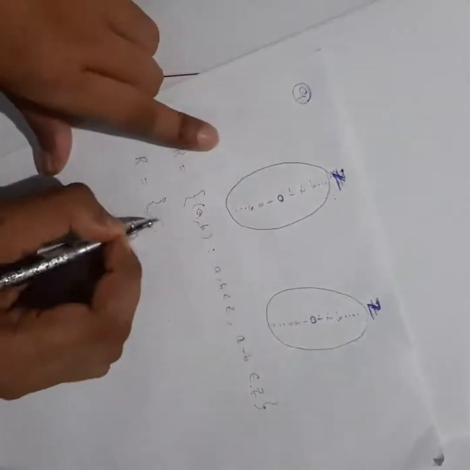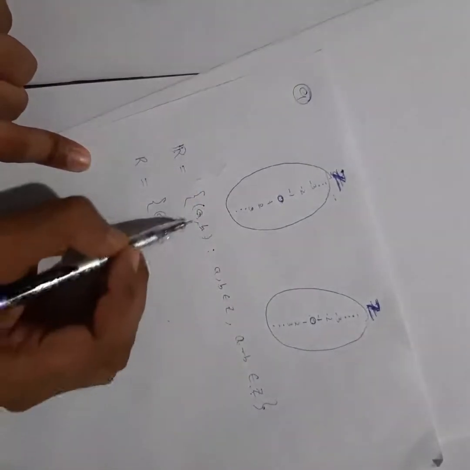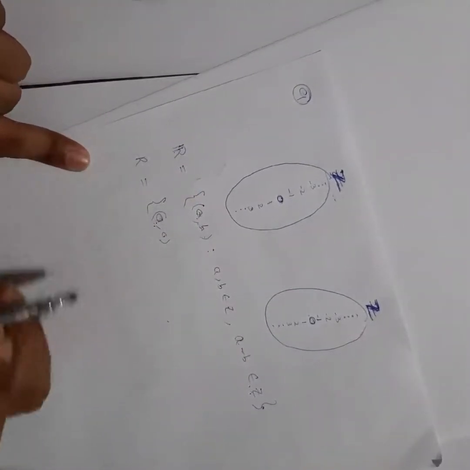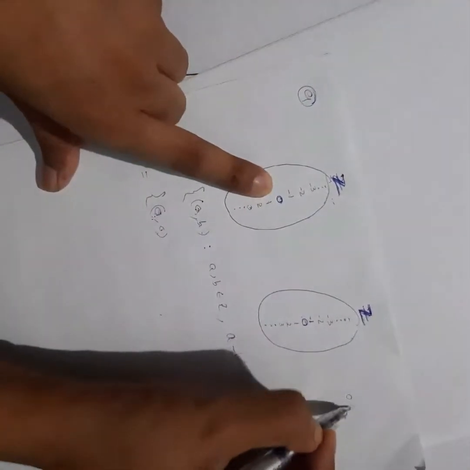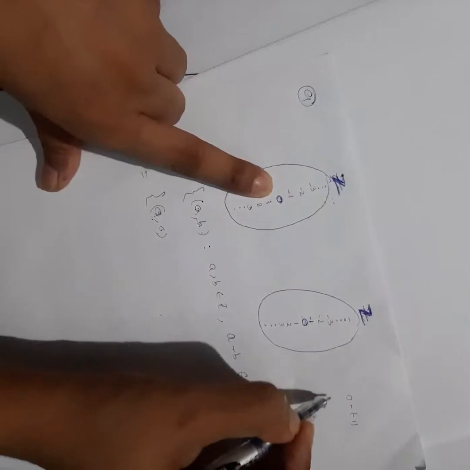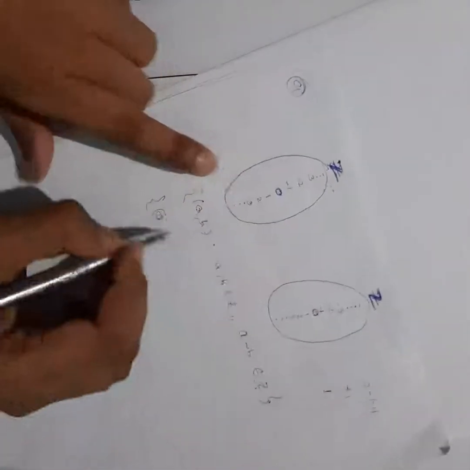Let me take this one first. 0 minus 0 will be there or not? Obviously yes. 0 minus 0 is 0, it's an integer, right? So it will be an element of the relation. What about 0 minus minus 1? 0 minus minus 1 is plus 1, that is 1 only, which is an integer. So 0 comma minus 1 also will be there.